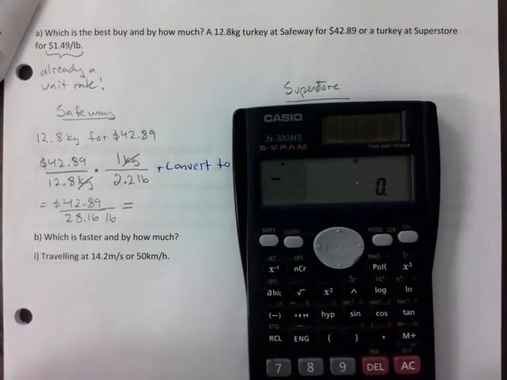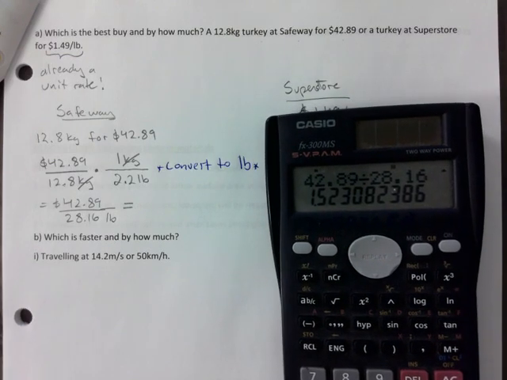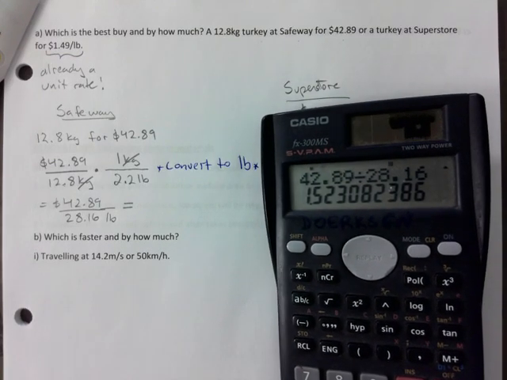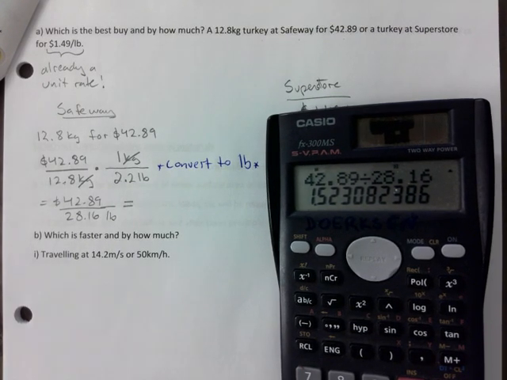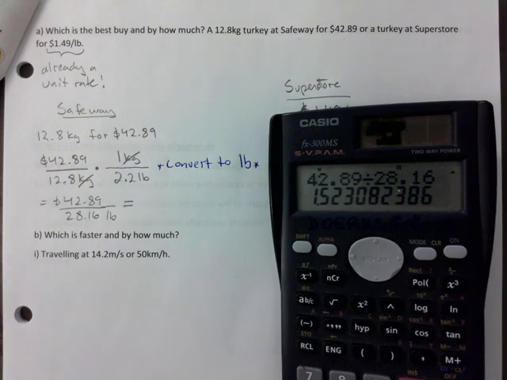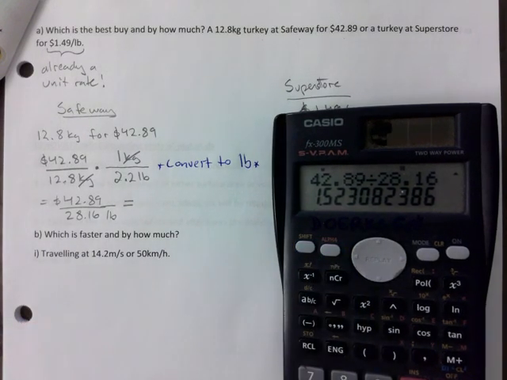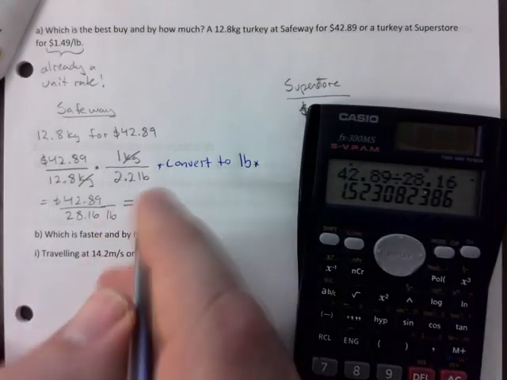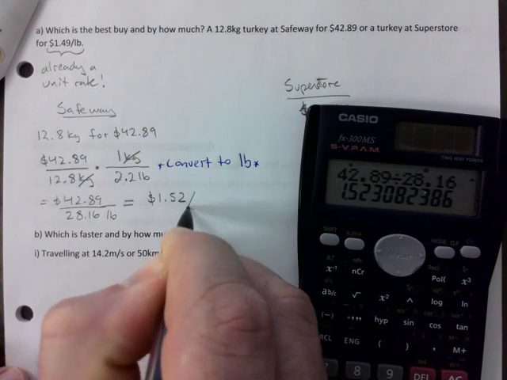So I take 42.89 divided by 28.16, and it is 1.52. Sometimes you have to round to 3 decimals. If both of them are the same after 2 decimals, keep going. But 99% of the time, 2 decimals will do the trick. So this is $1.52 per pound.